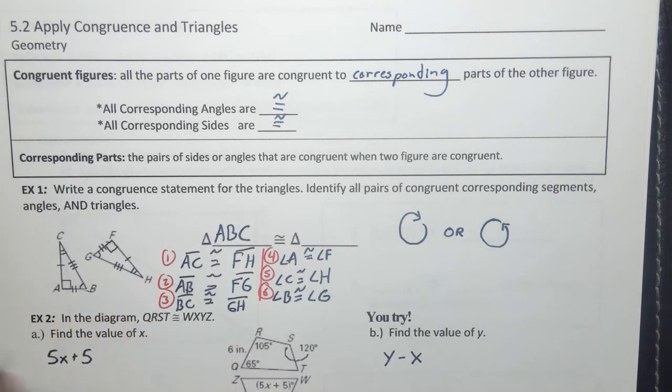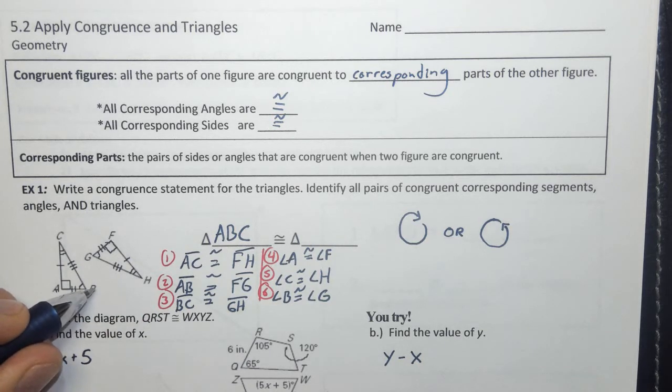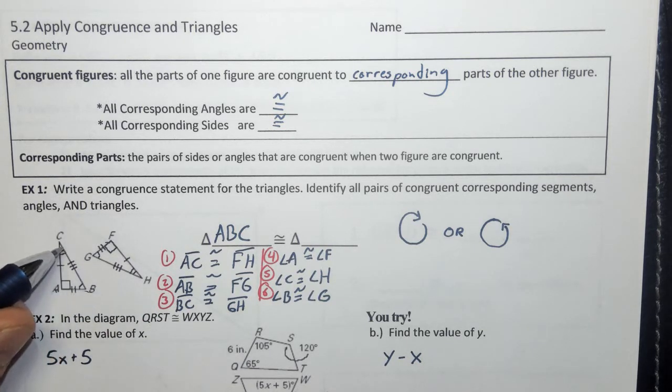When I first did mine, I started here at A, which means I started at my right angle. Then I went across the double tick to my medium-sized angle, which is B. Then I went over the triple tick to my smallest angle, which was C.